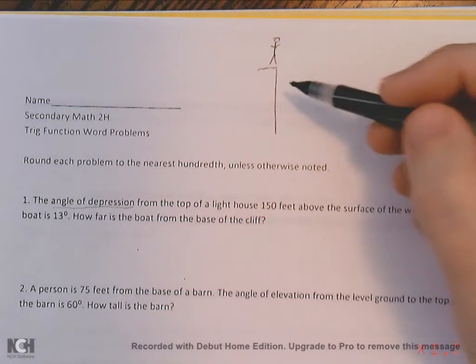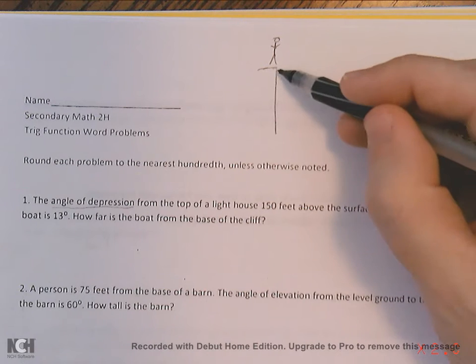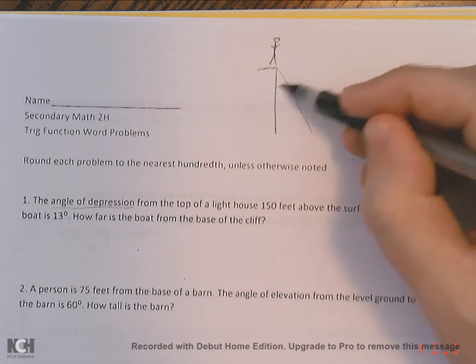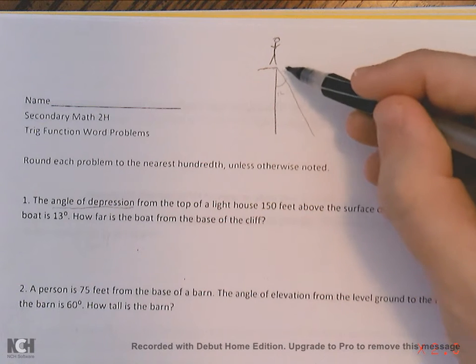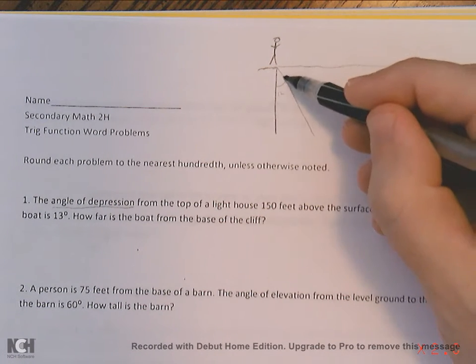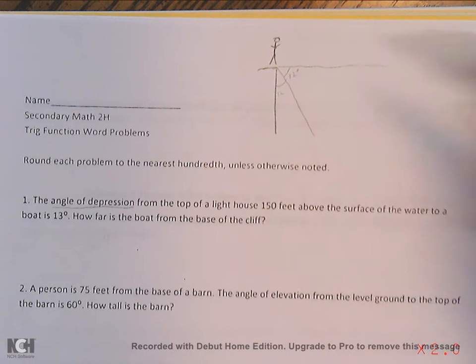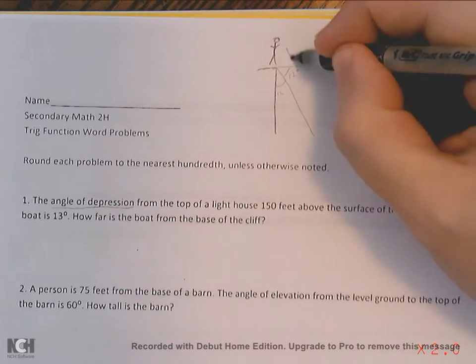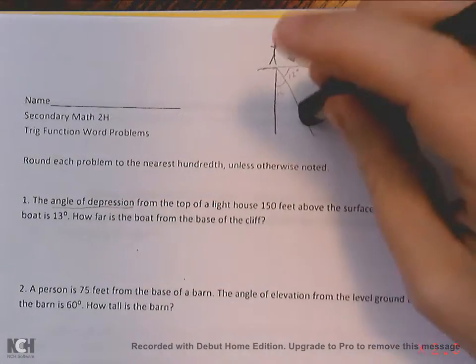So there's two ways you could draw that, right? You could say this is 12 degrees, or you could say this is 12 degrees. Which one's it talking about? Well, it's talking about this one, that top one, right?